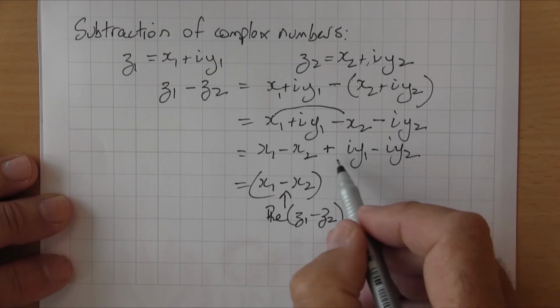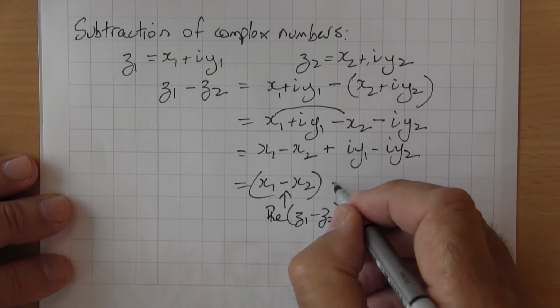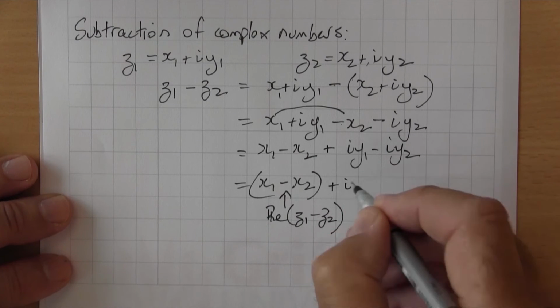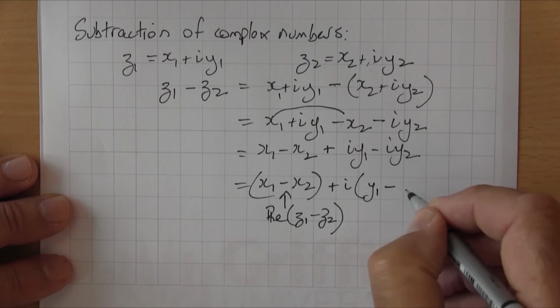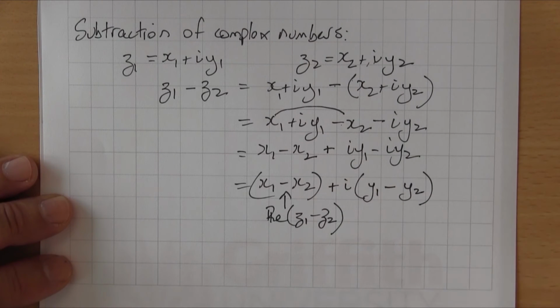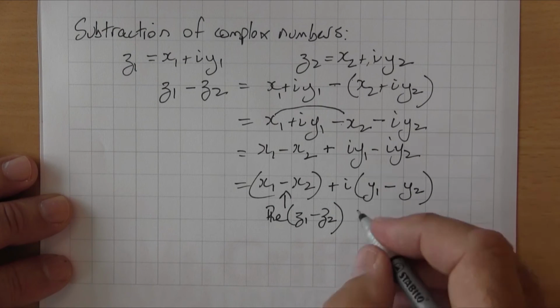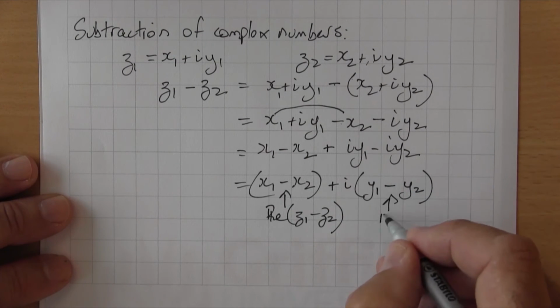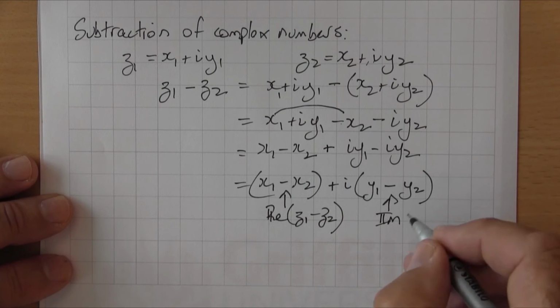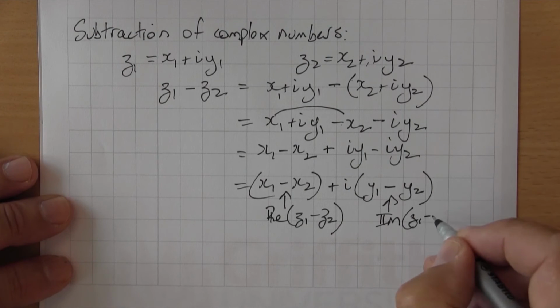And going back up, what we're going to do here is take the i outside again, so it'll be plus i outside of y1 minus y2, using the distributive law. And this is your imaginary part of Z1 minus Z2.